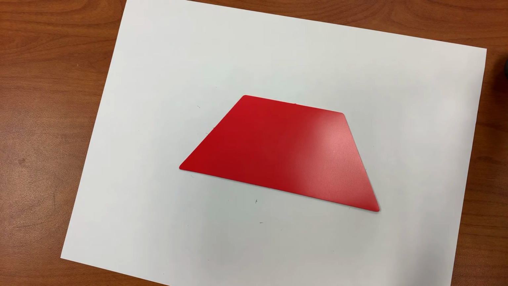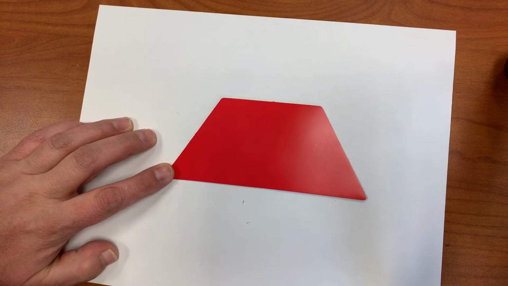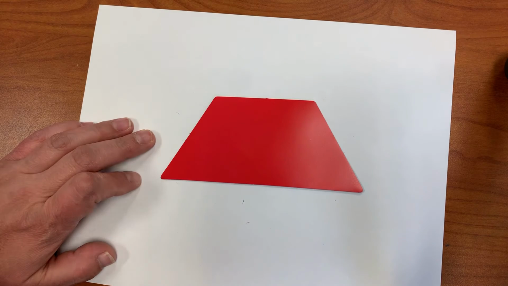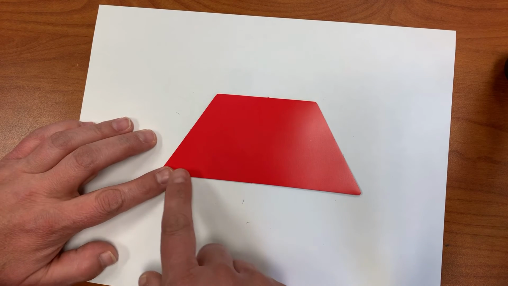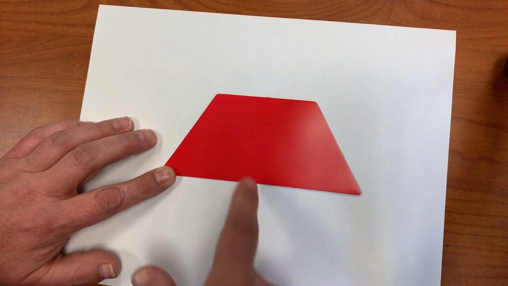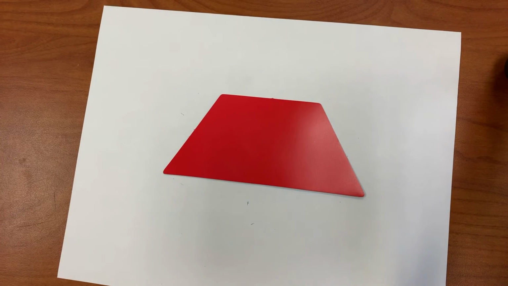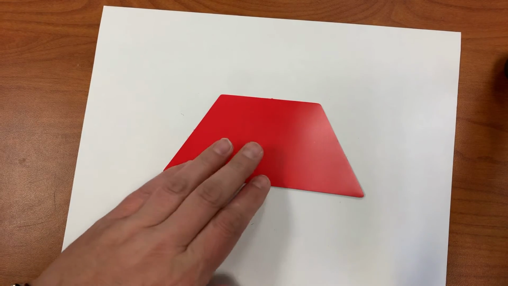All right, one more. Nope, sorry, a couple more here. Do you remember this one? This one has four sides. Remember that? Four sides, four vertices. Now, these four sides are all a little different, aren't they? Do you remember what this is called? Yes, a trapezoid. Yes. Good job, good job.